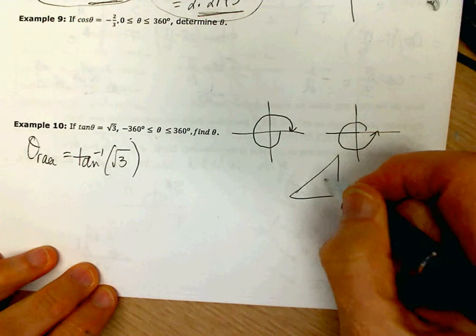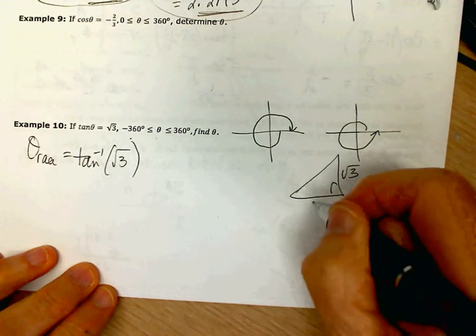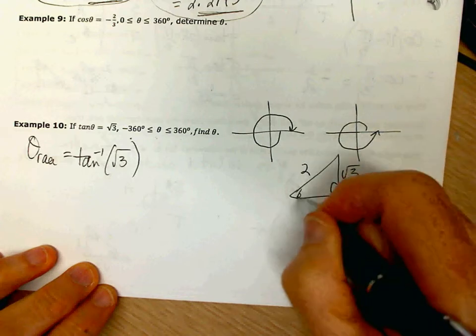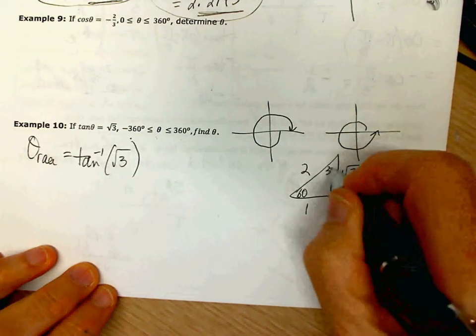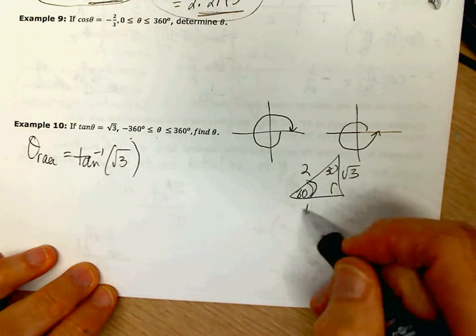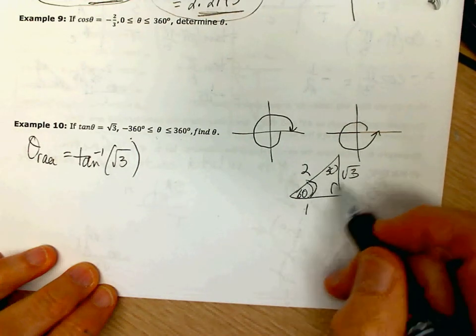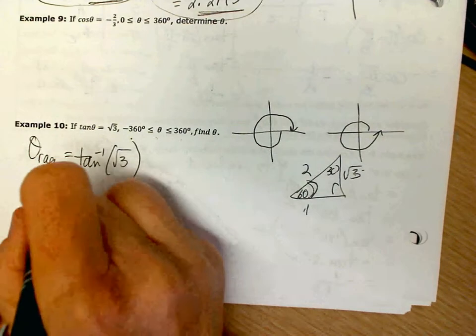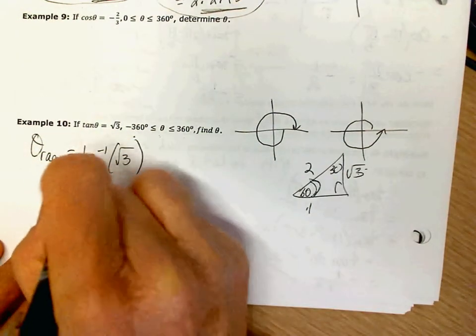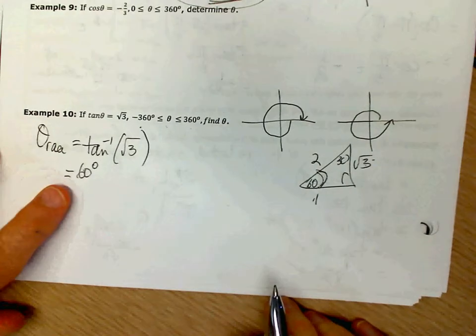Root 3, 1, 2. This is 60, 30. Right away you know it's 30 degrees, right? Inverse of tan, well, root 3 over 1 is root 3, so inverse tan is equal to 60 degrees. Or our related acute angle is 60 degrees.